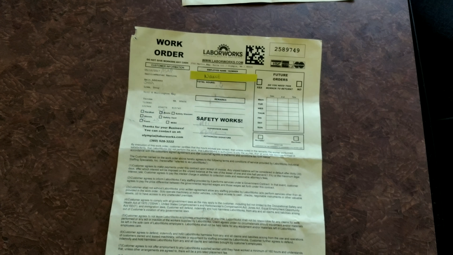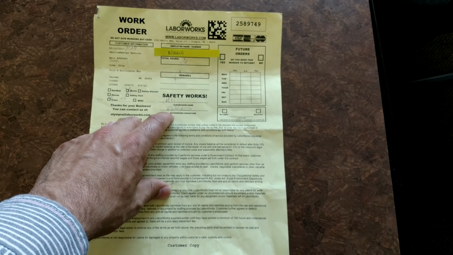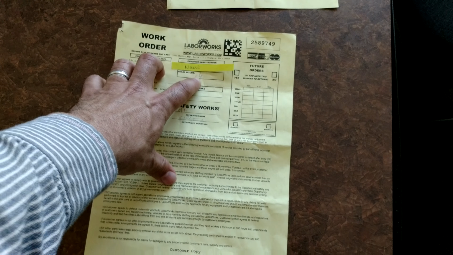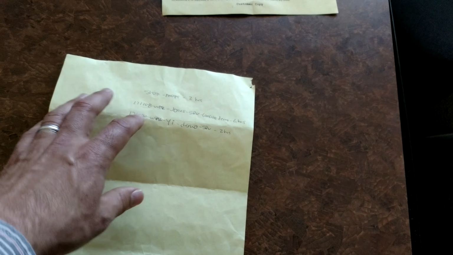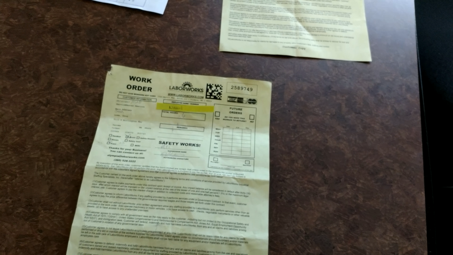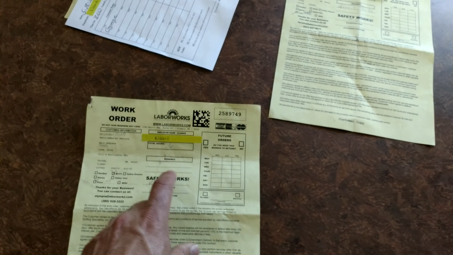This is another one for water, and this one is signed by our employee, saying that they authorized it. So 6 hours. We have 2 plus 2 plus 2. So that also looks correct. Yep. Perfect.